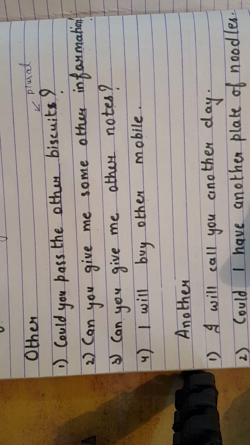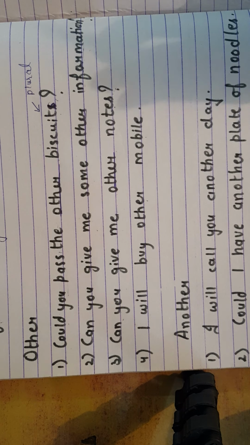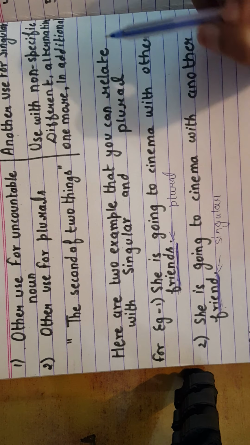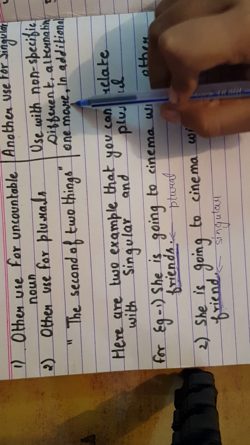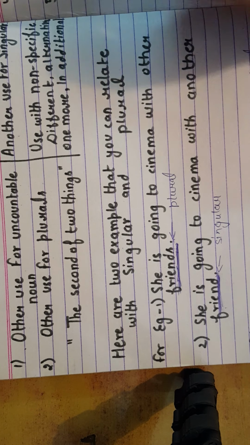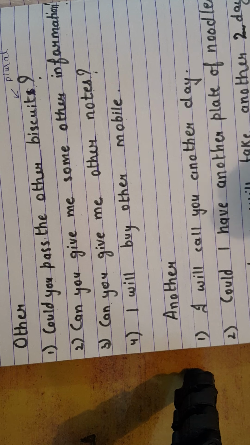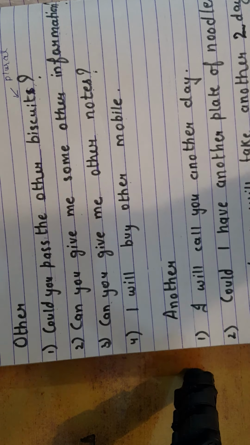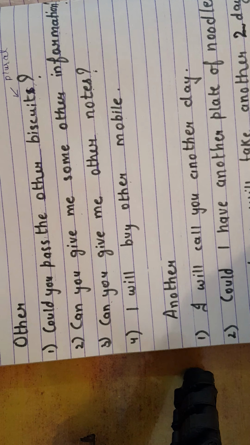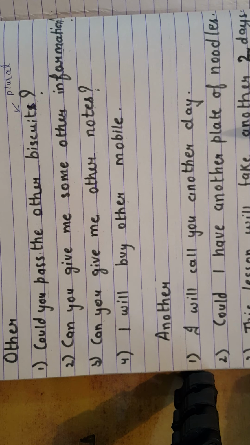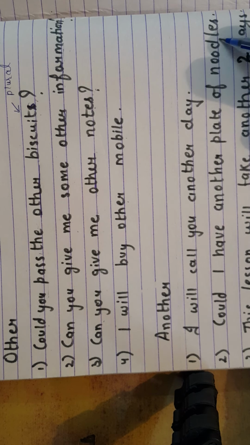Second example is, could I have another plate of noodles? So let's see here what we have learned earlier. When we want something one more, when we want something in addition to something, so this example is related to addition. Suppose there are two or three kids at the dining table having dinner together, and they already had one plate of noodles, but they want more, they are still hungry, so they can say, could I have another plate of noodles?